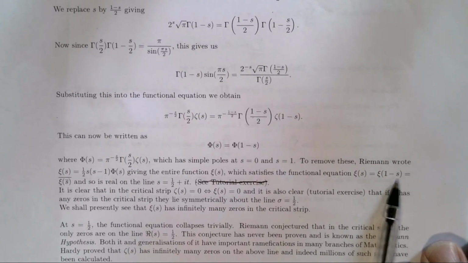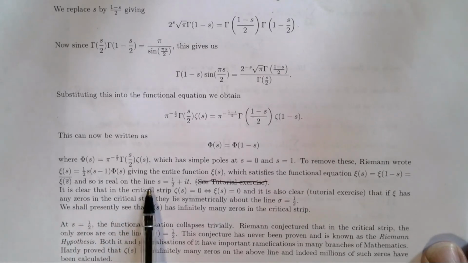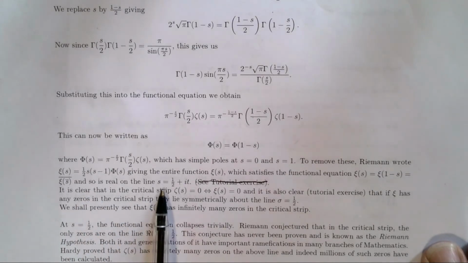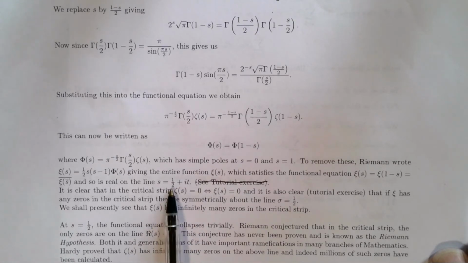And we're going to see, I'll show in a minute, that this psi of s is equal to psi of s bar, bar. And that means this thing is real on the line a half plus it. And I'm going to prove that in a second. So we've turned our zeta function and the functional equation into a new function, psi of s, which I'll write down again in a moment. And this psi of s turns out to be real, at least on the line a half plus it.